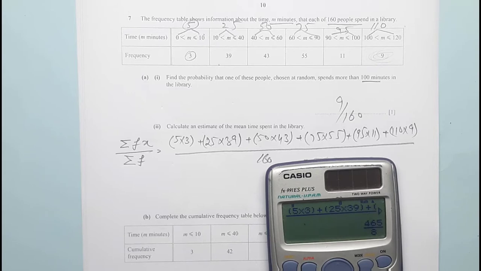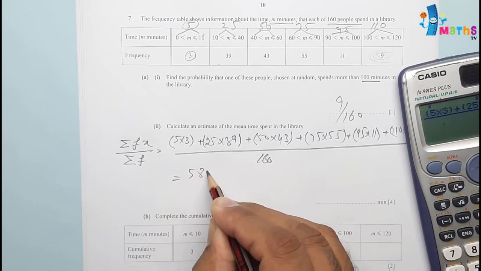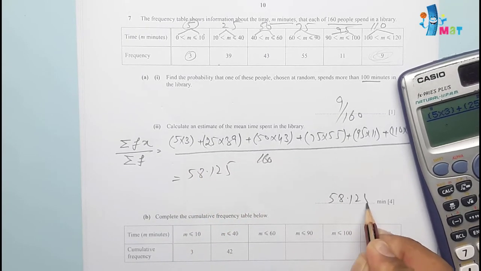Let us check. The answer will be 58.125.